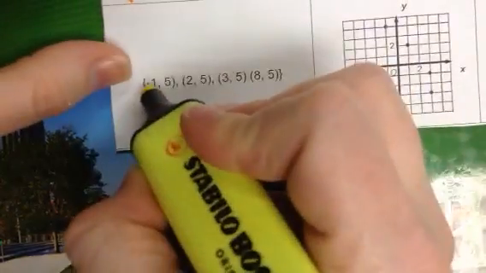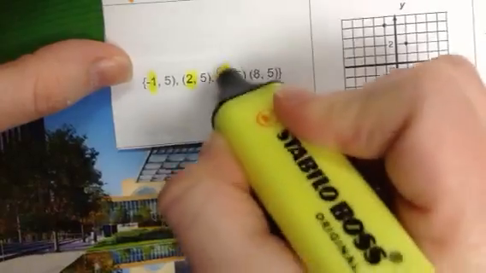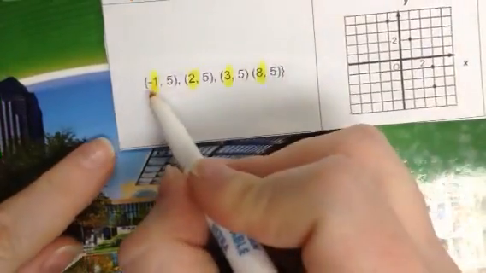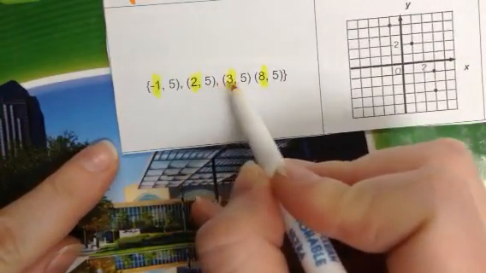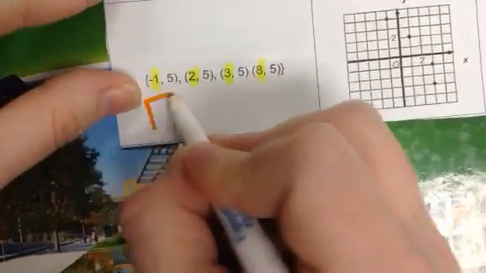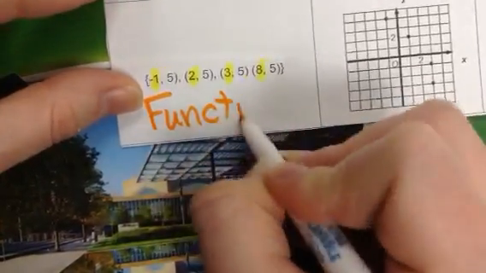Whenever you have ordered pairs, the only part that you need to focus on is the first ordered pair, the x-coordinate. As long as it never repeats, it's a function. So I have a -1, a 2, a 3, an 8. It never repeated. That's a function.